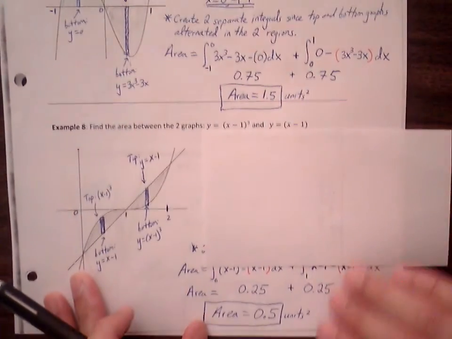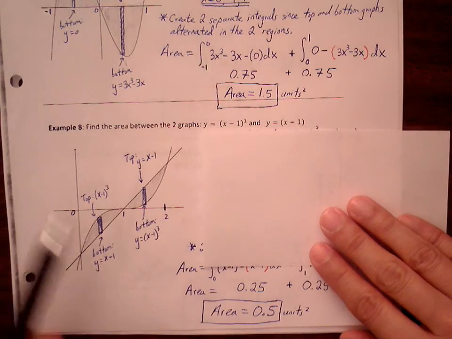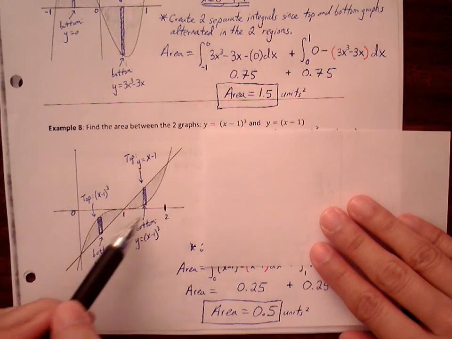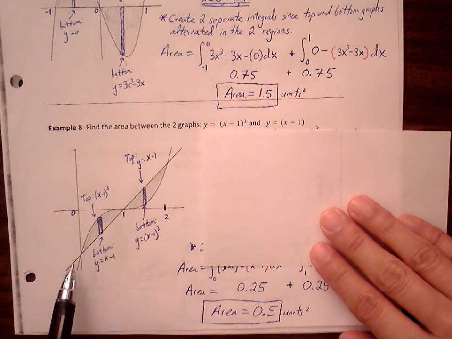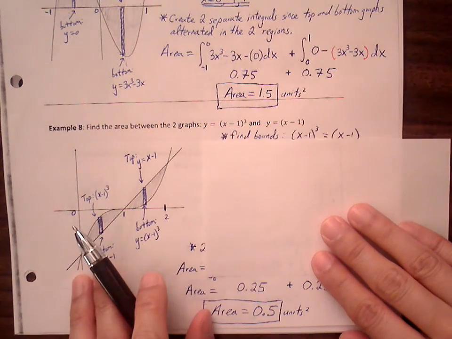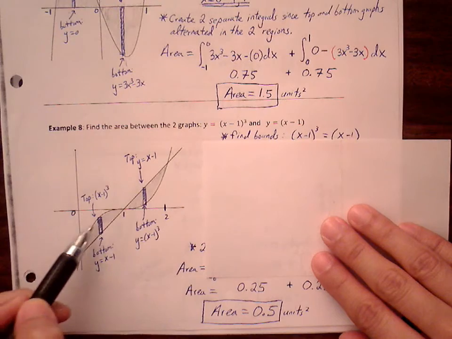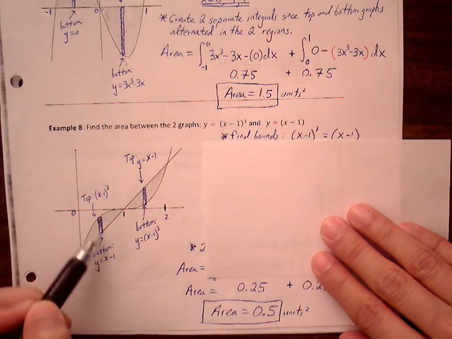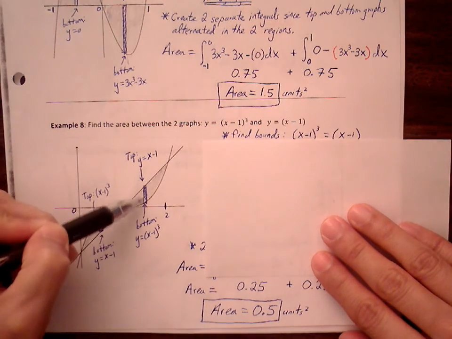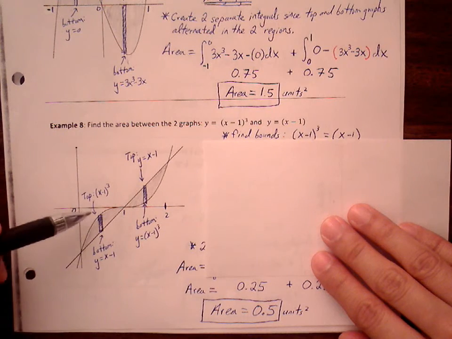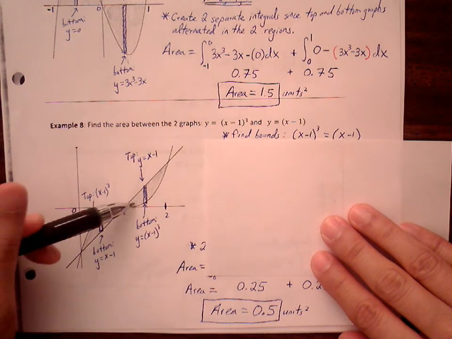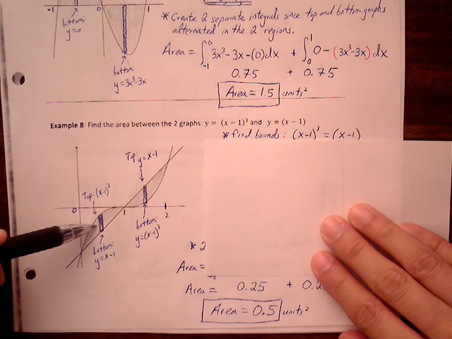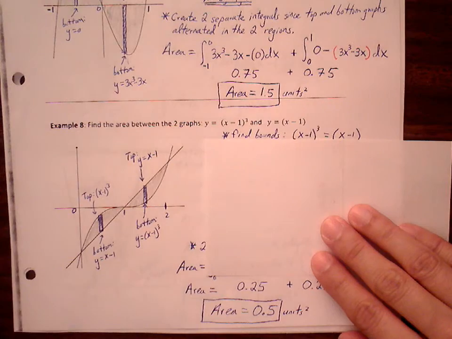Okay, number 8, find the area between the two graphs. We have the x minus 1 cubed, and then we have the x minus 1. Notice again, we have two separate regions. There's an alternating relationship between the top and bottom function. So again, just like example 7, we need to treat these like two separate integral problems with two separate areas, and then we'll total these up once we find them.